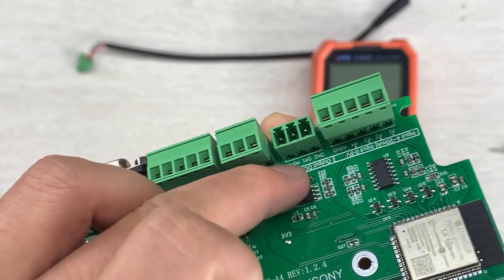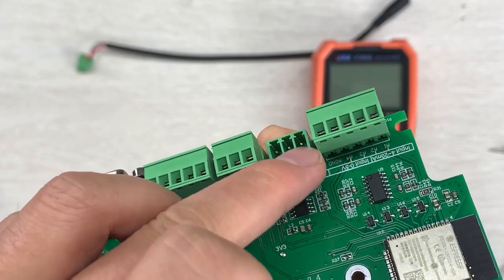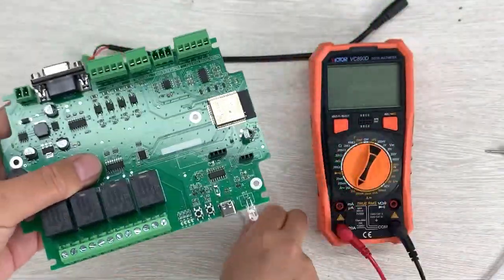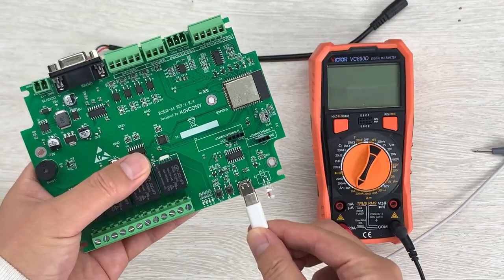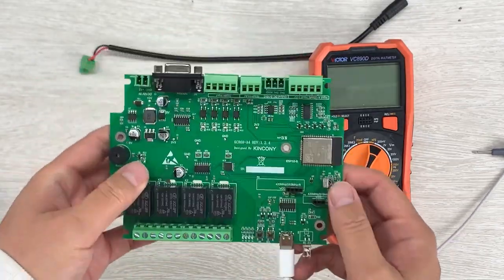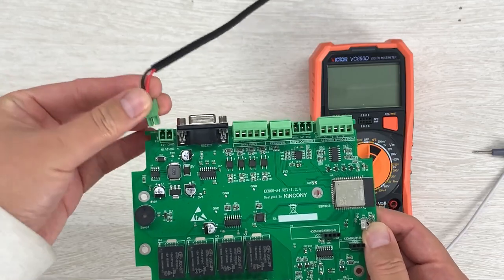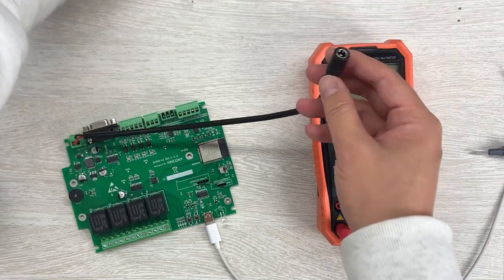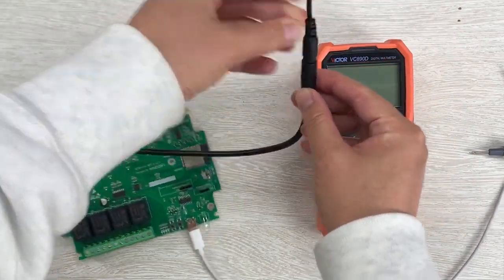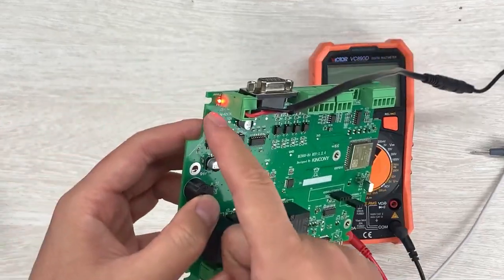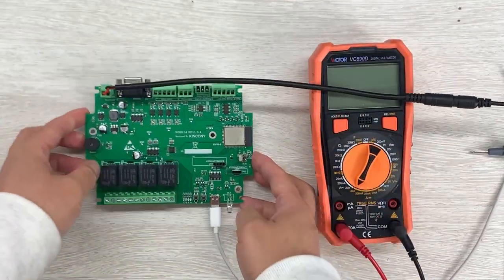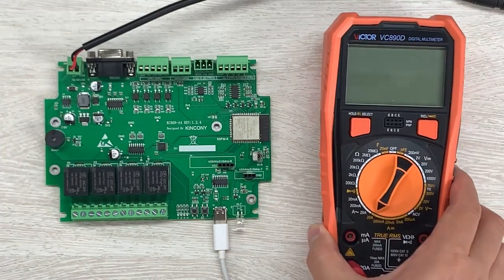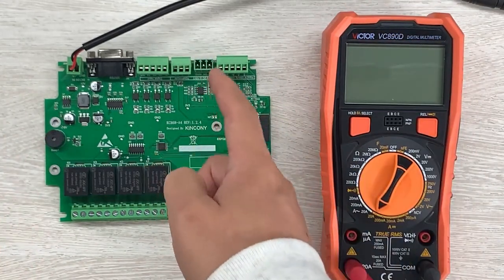We can use one of these channels, this DAC terminal. The USB cable is connected to my Raspberry Pi server, and this is the DC 12 volt power supply. I connect it, and the red power LED will be on. Okay, this is our PCB board hardware, and the multimeter, because we will test the DAC output voltage.